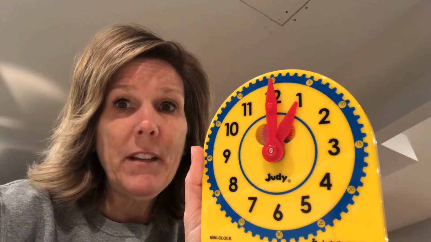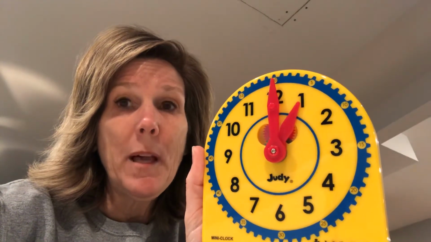It's definitely not the same as these clocks. Maybe some of you are lucky enough to have a clock. I'm sure there's an app where you can pull up an electronic clock and try to move the hands on that.